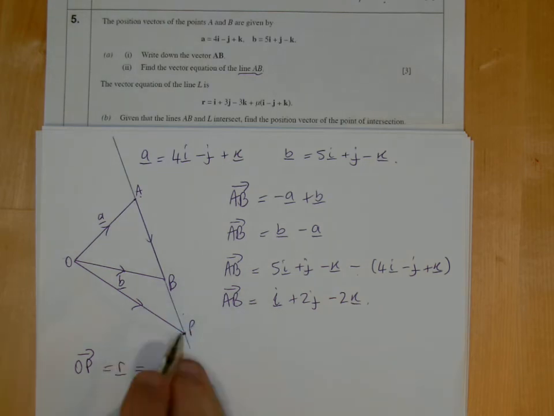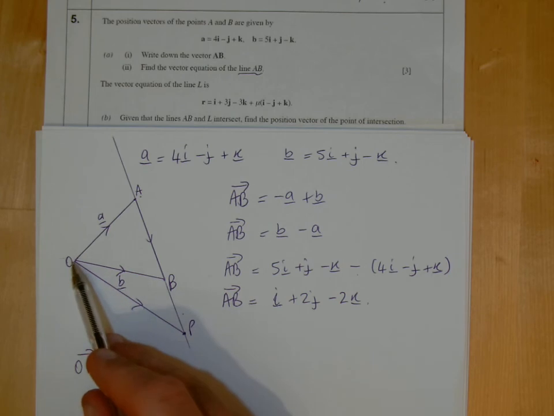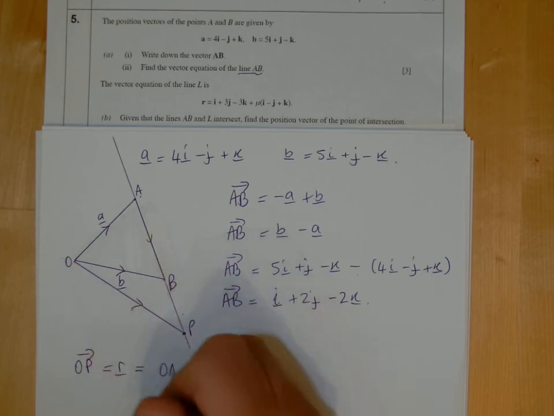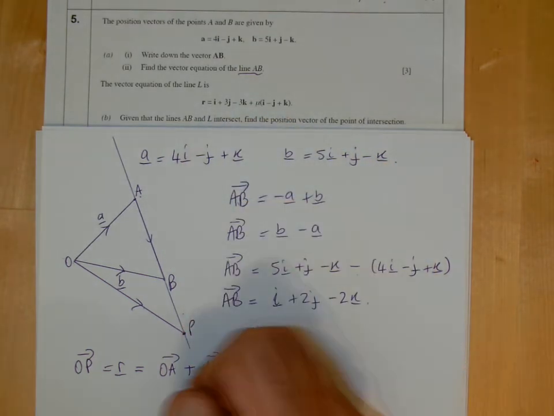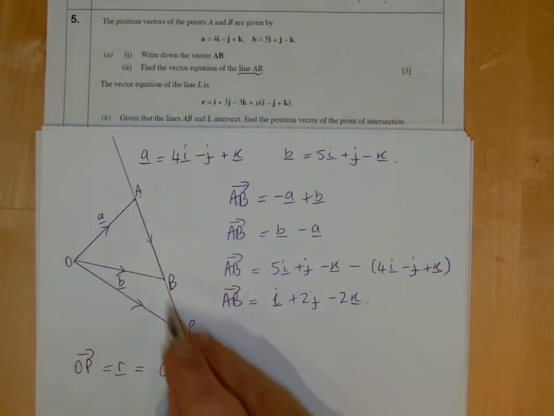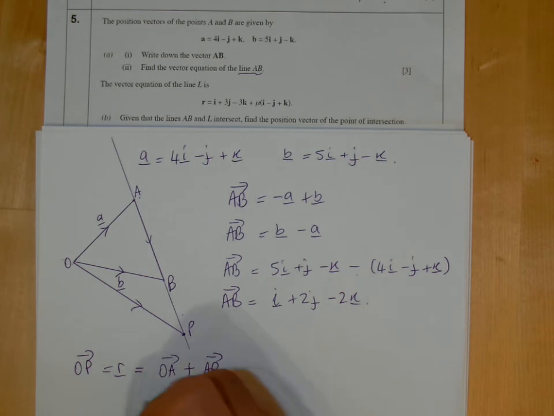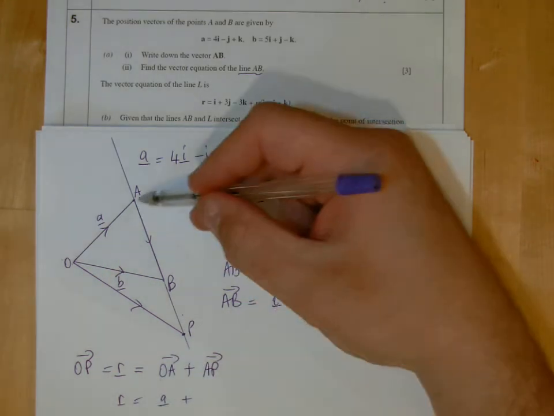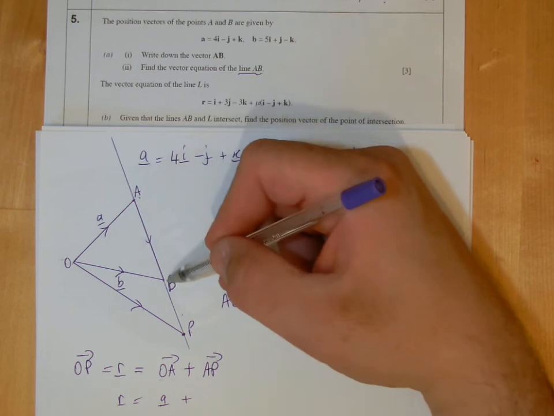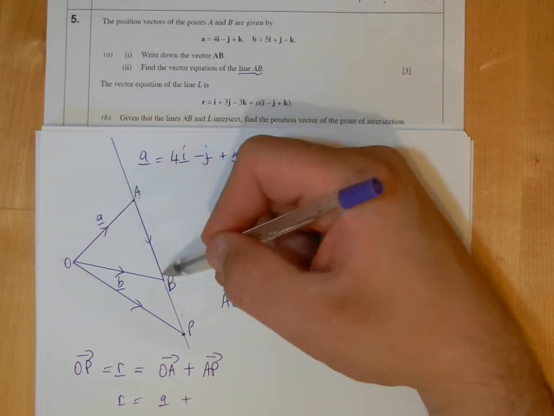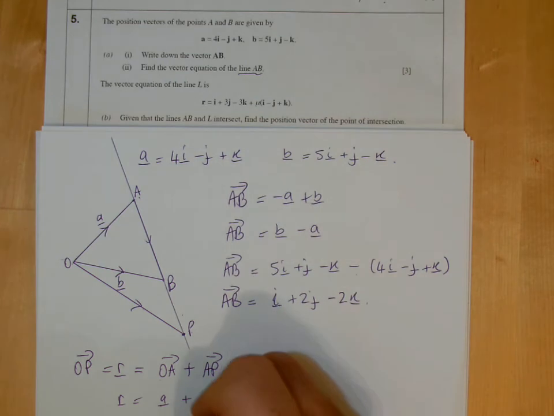And to get from O to P, I can think of it as going from O to A plus A to P. So O to A plus A to P. And we know O to A is little a. And A to P, because it's going in the same direction as A to B, it's just a fraction of AB, if that makes sense. So we can say that's lambda AB, as we discussed before.